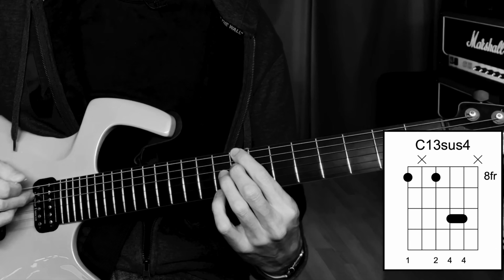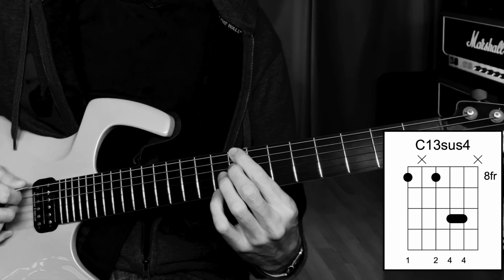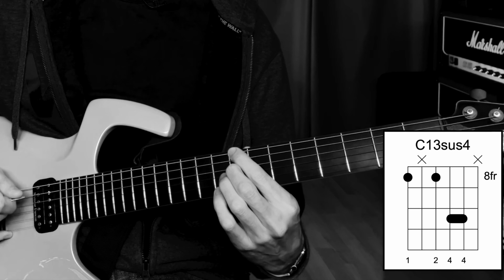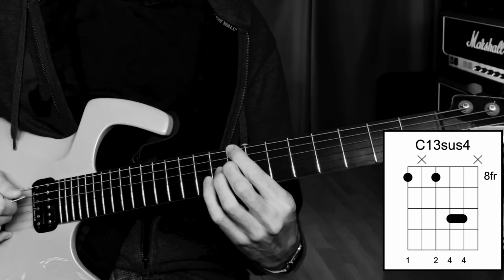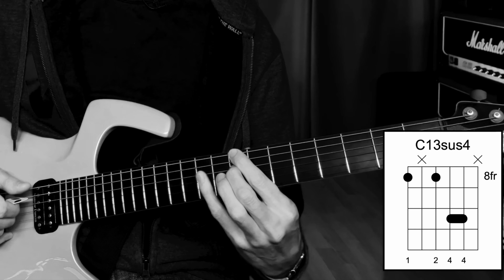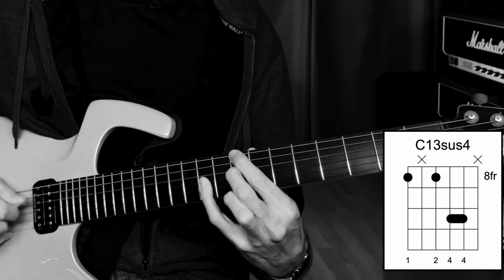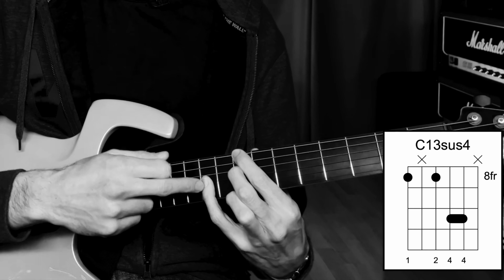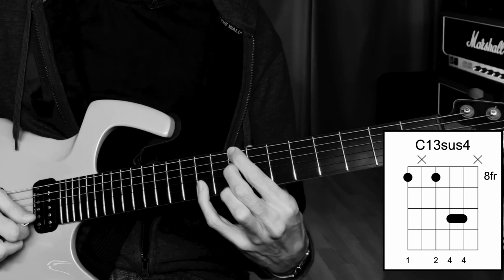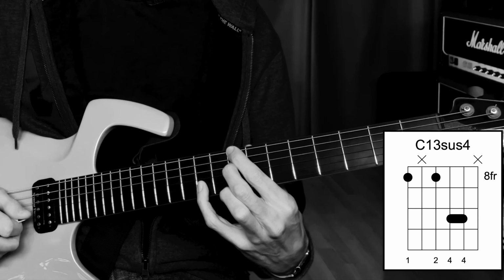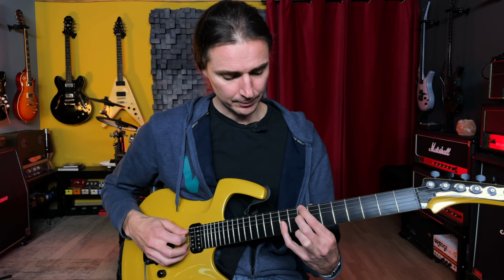We skip the 5th string, and then we play the B flat right below it on the 4th string, same 8th fret. Then we stretch the little finger just a little bit out, and here we play the F, which is the 4th, and below it is an A, which is the 13th. So all together.